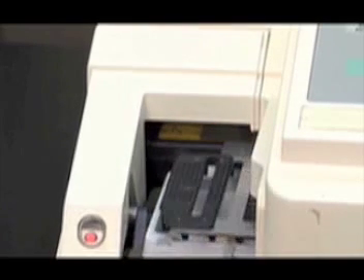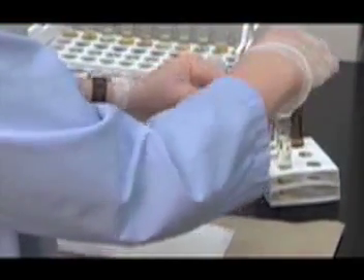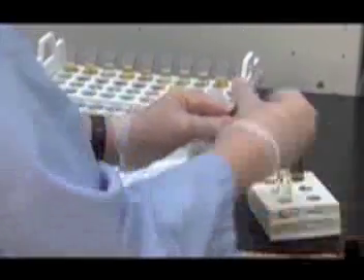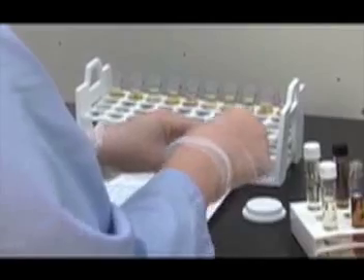The strip is picked up by the machine, and you may continue with the same procedure for the abnormal quality control. Uncap the specimen and completely submerge a chem strip into the abnormal quality control.